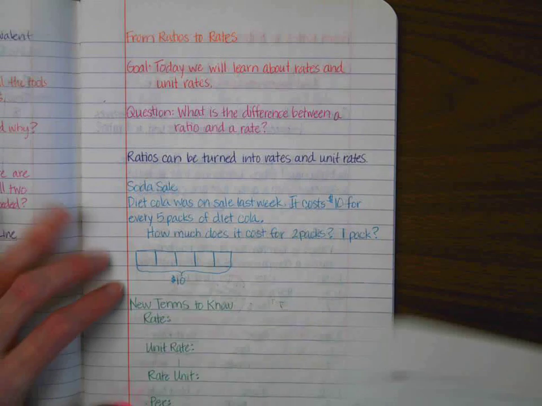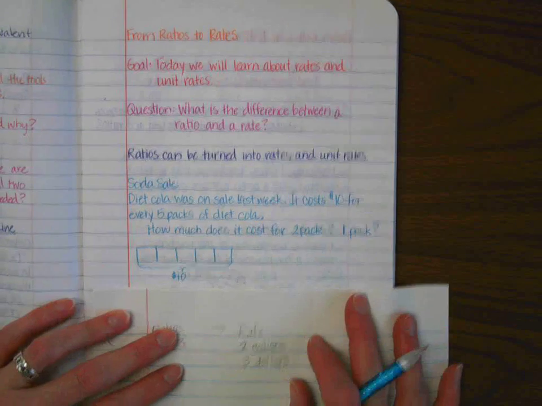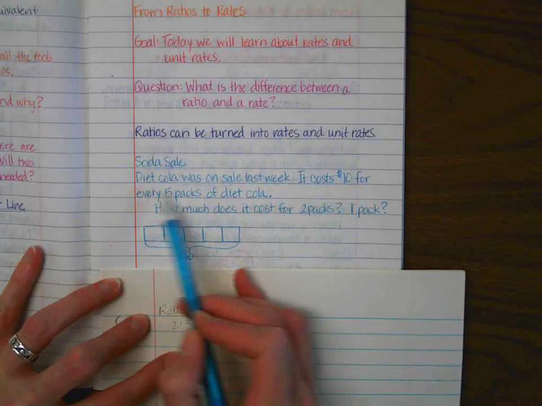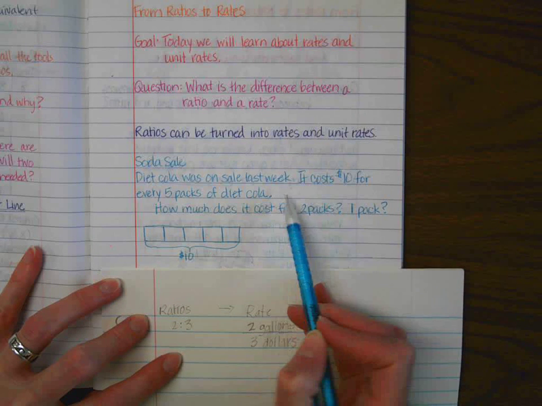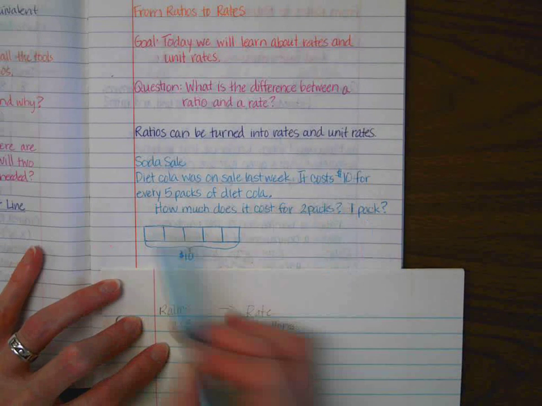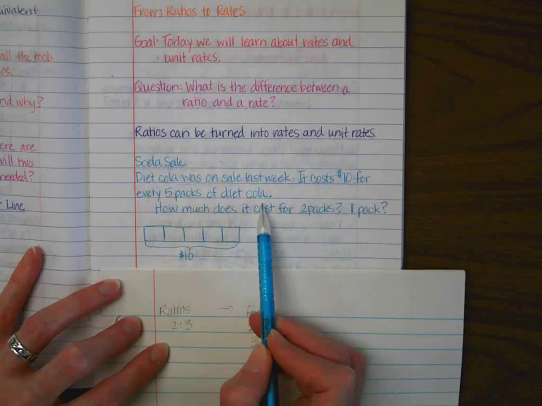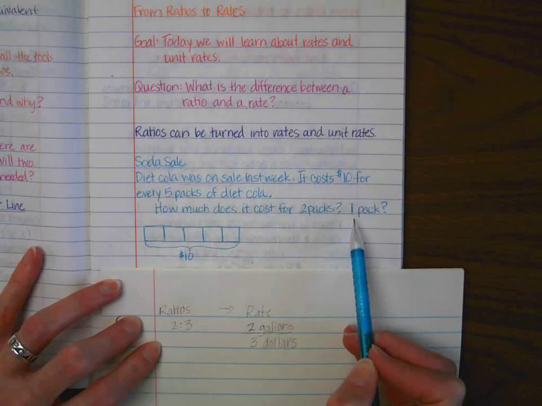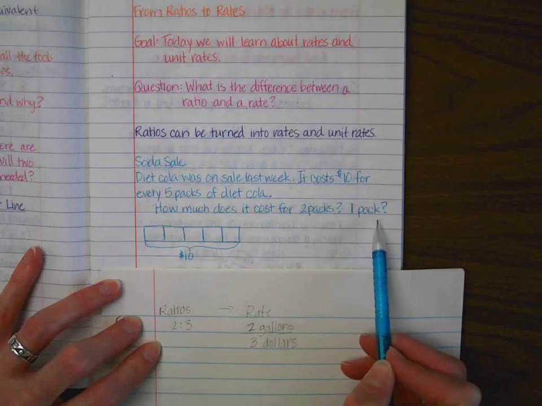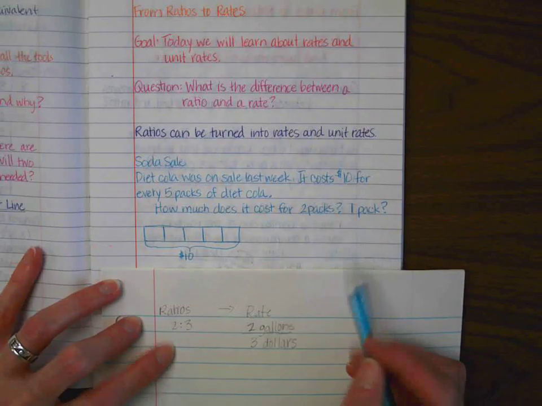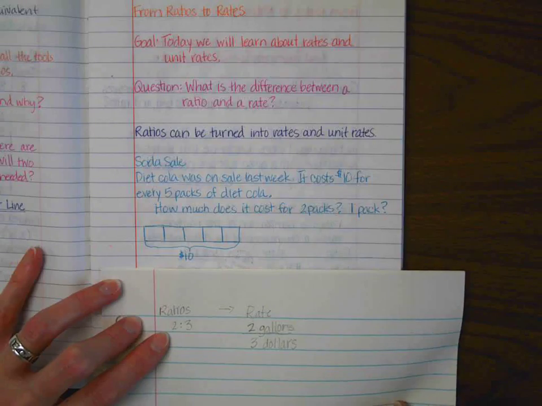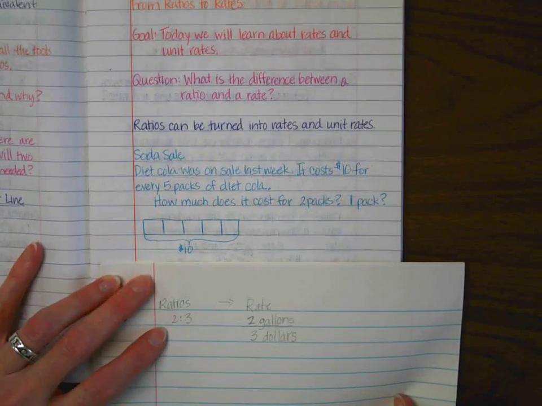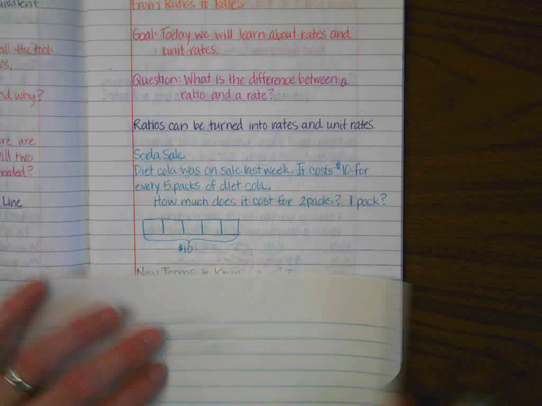So let's take a look at this first one right here. Okay, and what I would like you to try is using that information. Let's look at it. So, soda sale. Diet Cola was on sale last week. It cost $10 for every 5 packs of Diet Cola. How much does it cost for 2 packs? And then also we want to figure out how much it costs for 1 pack. So basically we're just going to use the information that we've been studying. You guys have been studying tape diagrams and becoming experts of tape diagrams. And so this one should be pretty simple for you.